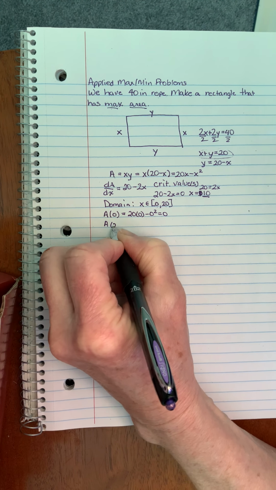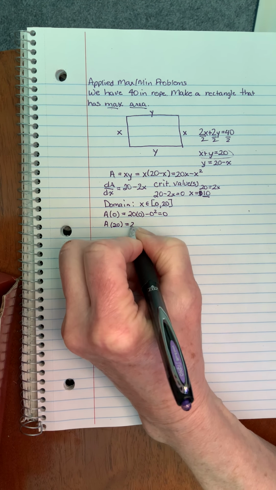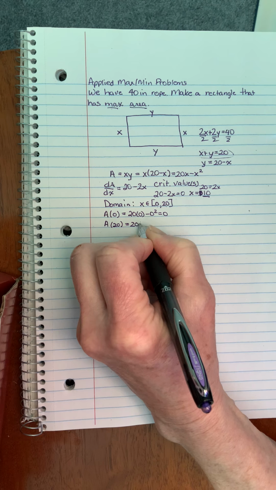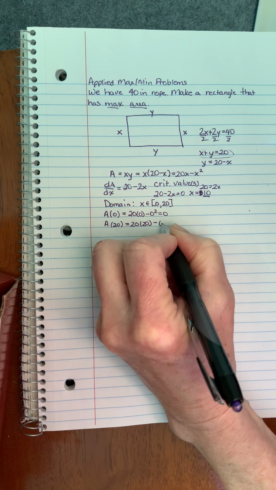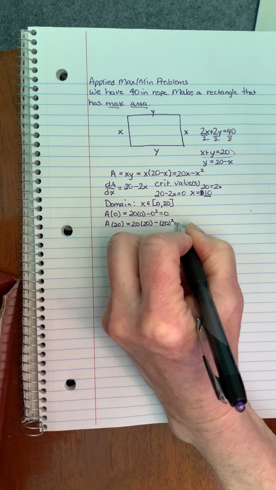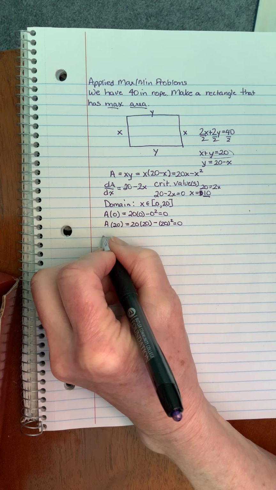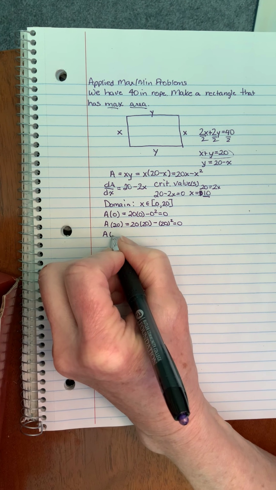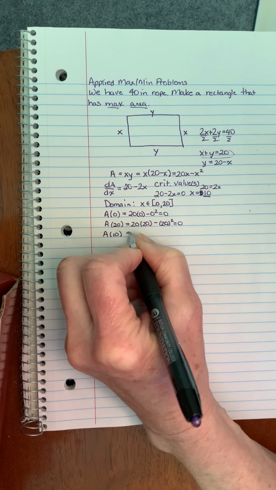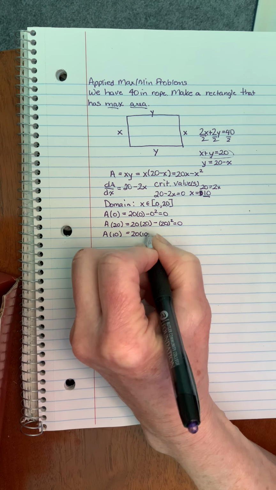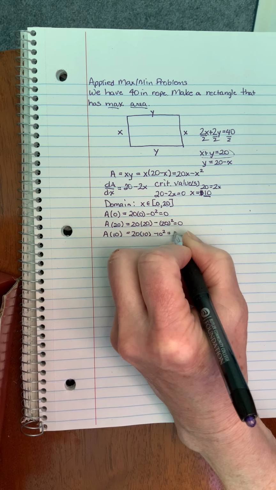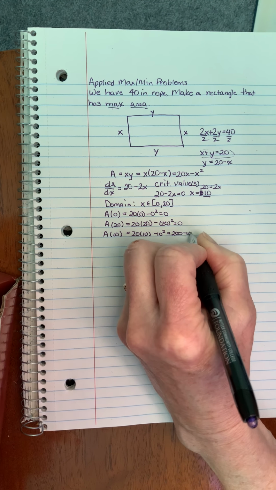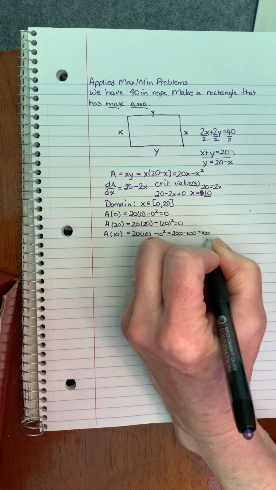If x is 20, we've got 20 times 20 minus 20 squared, which is also 0. Now at the critical value, when x is 10, we've got 20 times 10 minus 10 squared. That's 200 minus 100, which is 100.